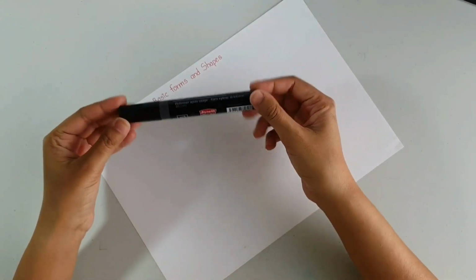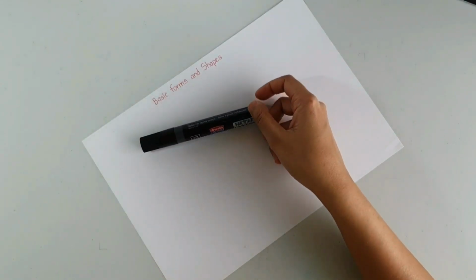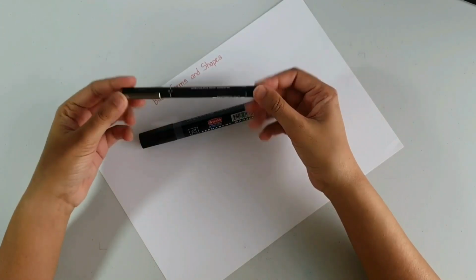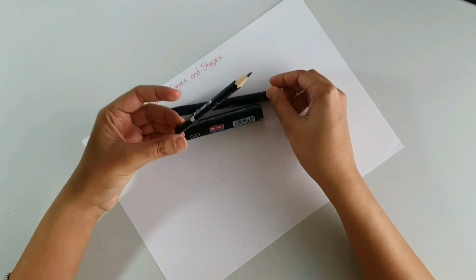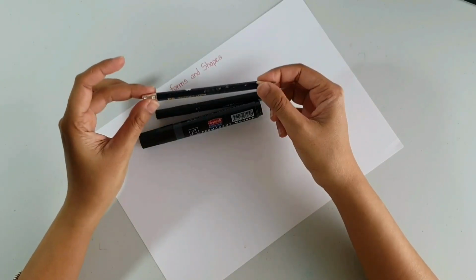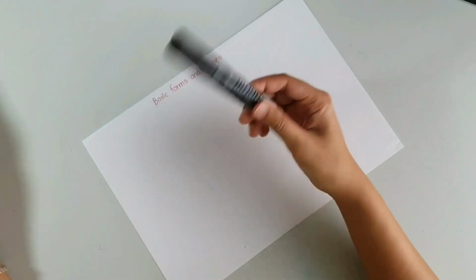I will be using a thick marker for better visibility. You can use a pen or even a pencil. So, let's begin.